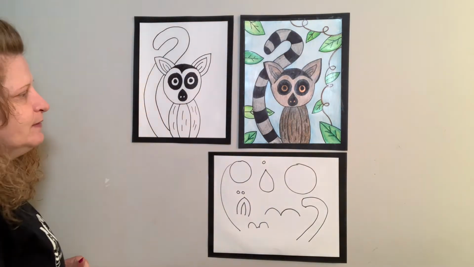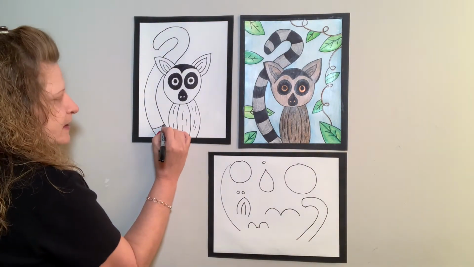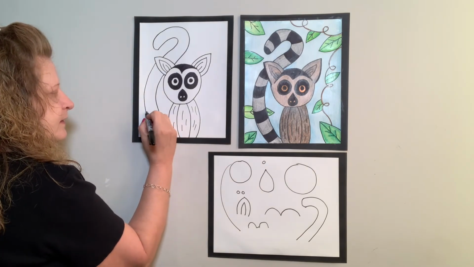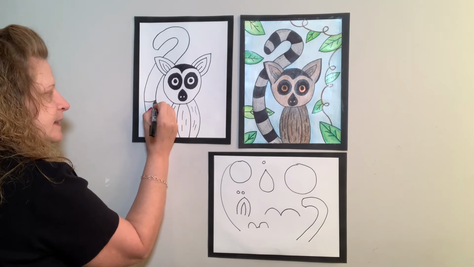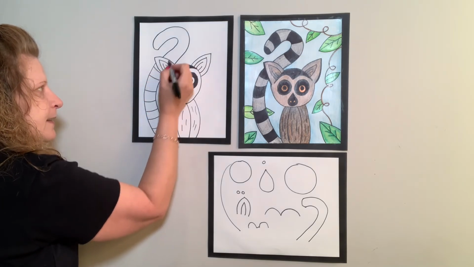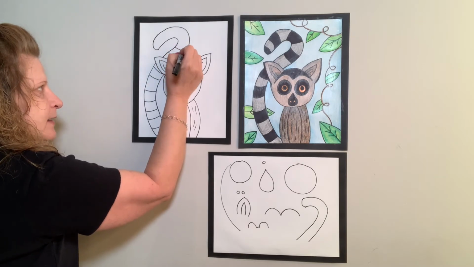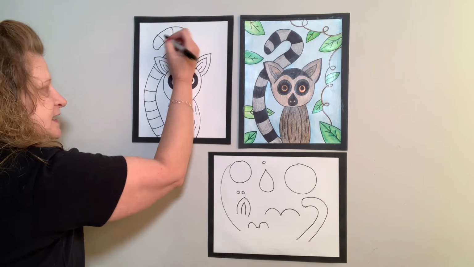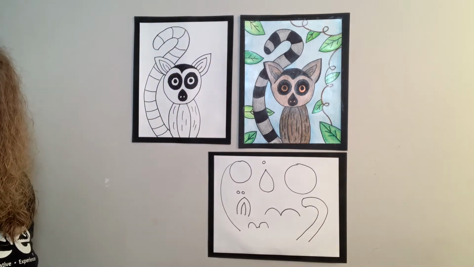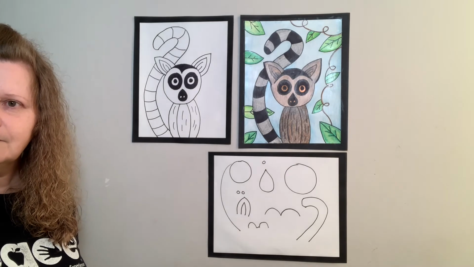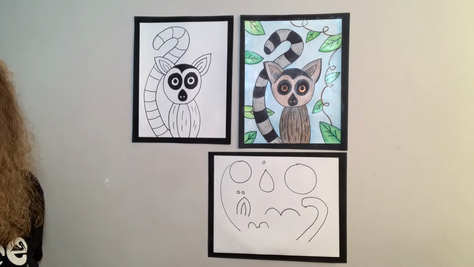And the next thing that we want to do is we want to make curved lines. So curve, curve, curve, curve. And we're just going to make curves all the way up our tail, just like this. You can make as many curved lines as you would like. And do that now. Awesome.